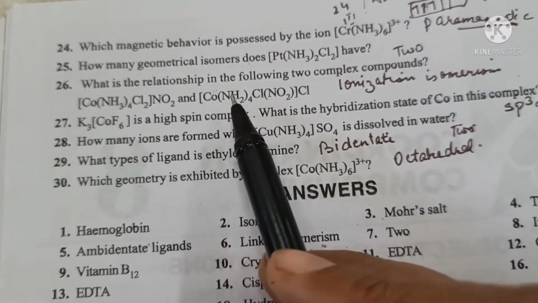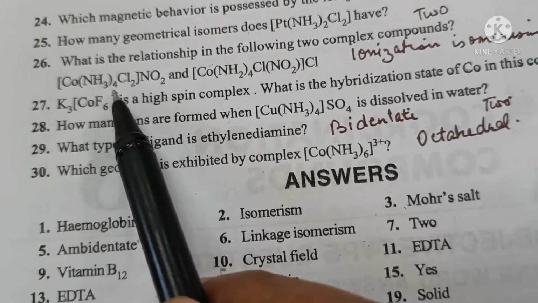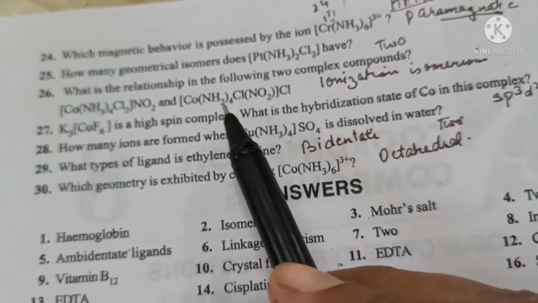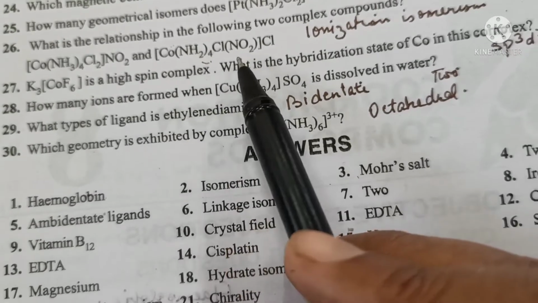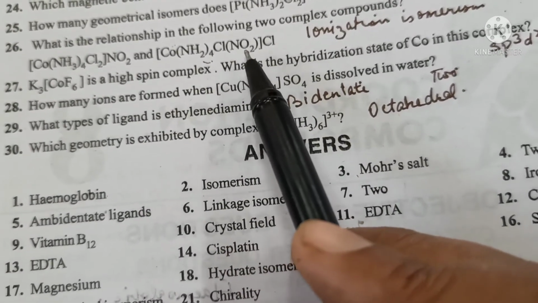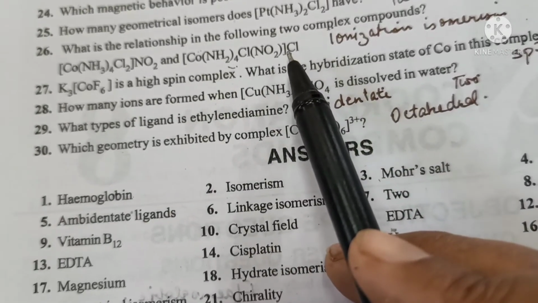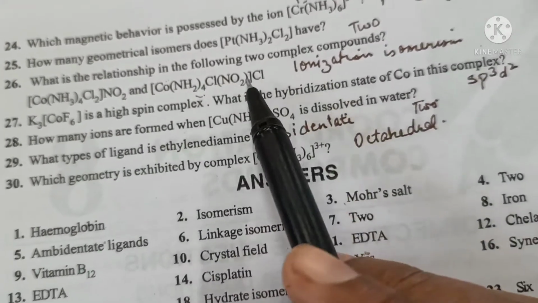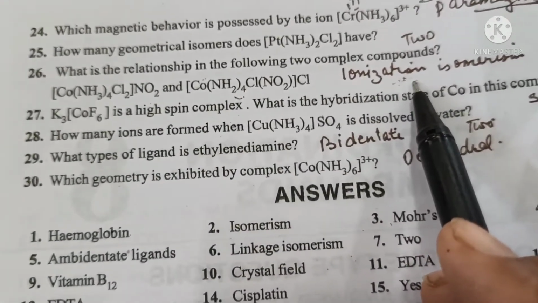What is the relationship in the following 2 complex compounds? Tetraamminedichloridocobalt nitrite and tetraamminechloridonitrocobalt chloride. When they dissolve in water, they will produce different ions. So they have different ions, so the isomerism is ionization isomerism.